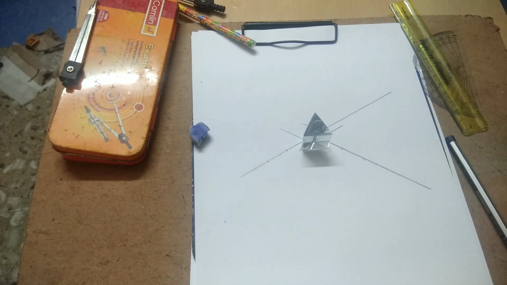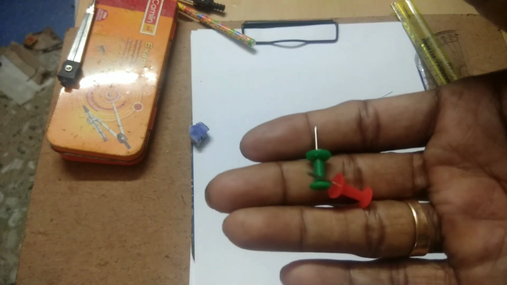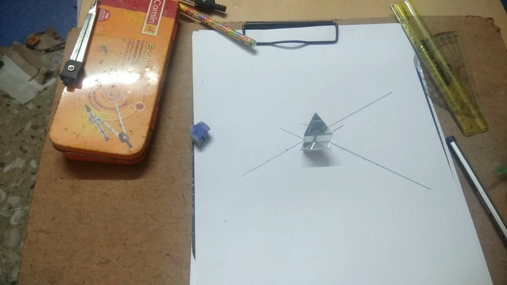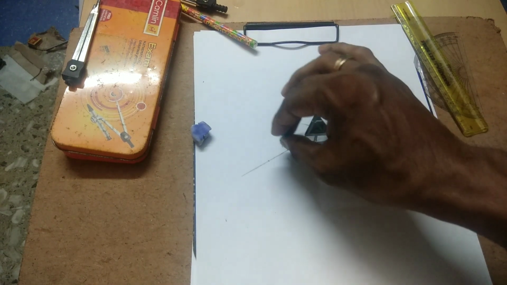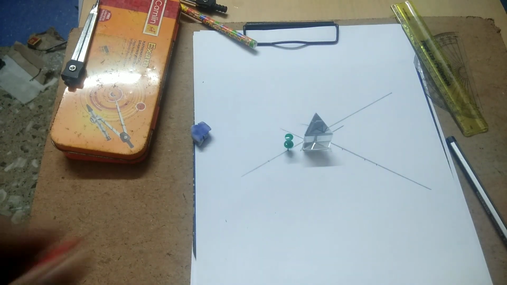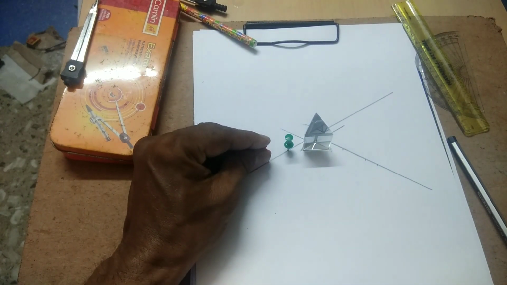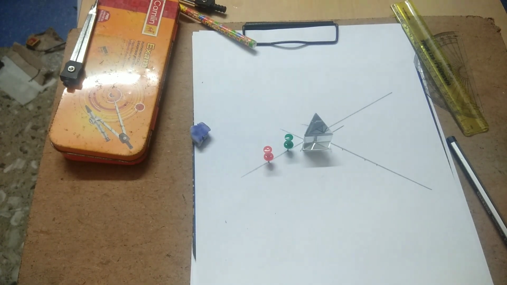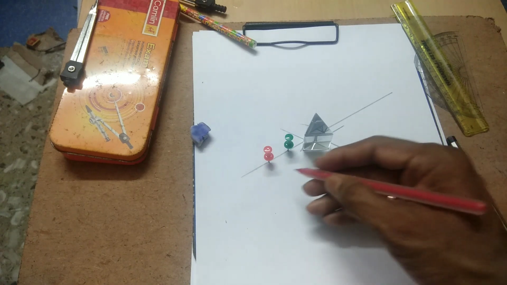After that, we have taken 2 pins. One is green and the other is red. Let us put the 2 pins at 2 positions. Suppose in this position we have put the green pin, and in this position you have put the red pin. Thus we have put two pins, one is green and the other is red. Let us suppose that this is the incident ray.